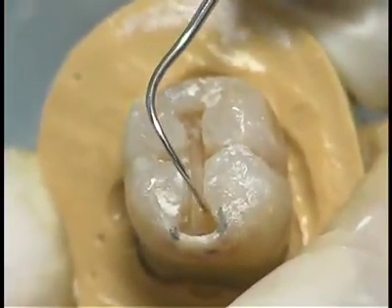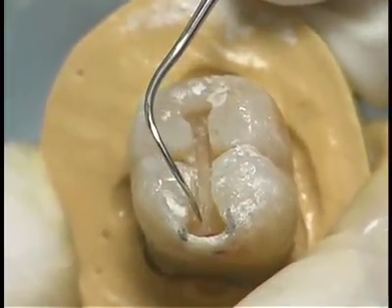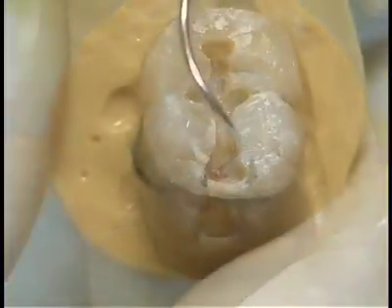The carious lesion can be seen at the dentino-enamel junction. We can see the carious lesion now because the enamel has been removed.